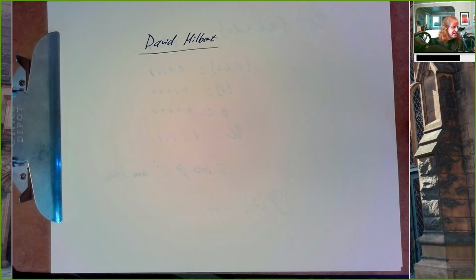Well, this goes on until Hilbert reaches a point where his hotel has an infinite number of rooms. All right? So Hilbert's grand hotel has an infinite number of rooms. Now, what does this mean?